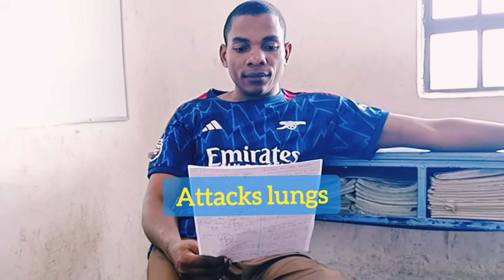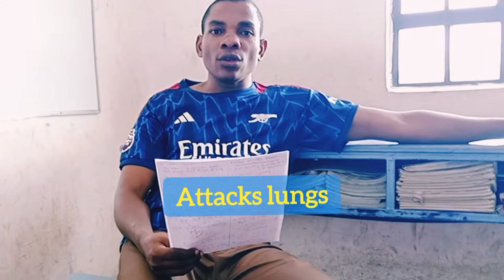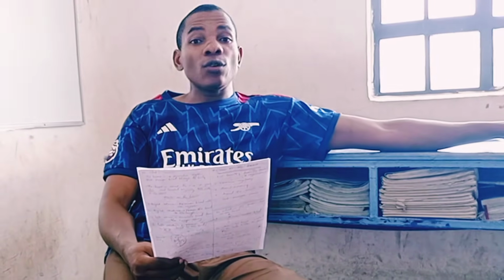TB is caused by bacteria. It attacks the lungs. It is spread through air. So when you get into a matatu, make sure that the windows are open, because there is overcrowding. The places are overcrowded.